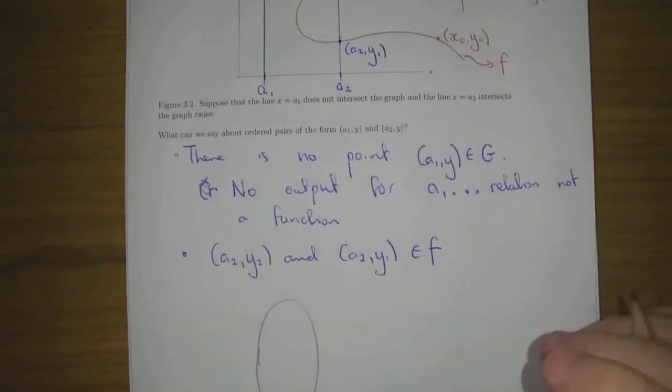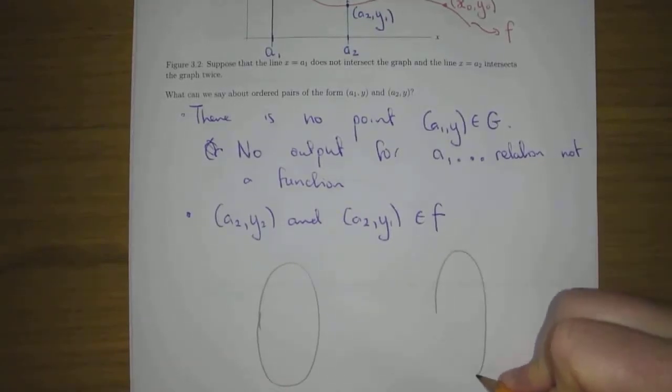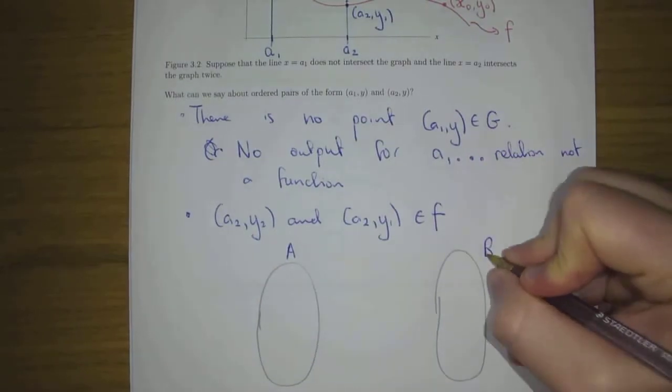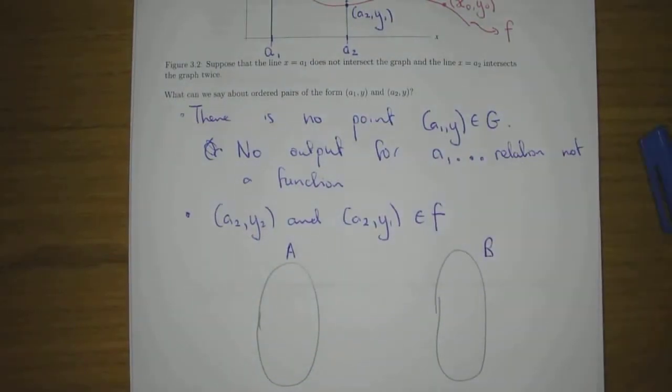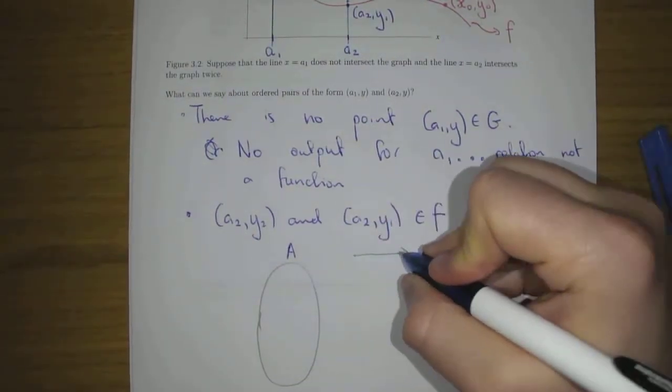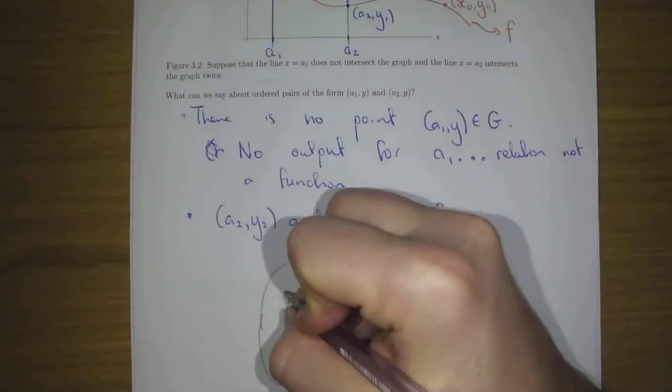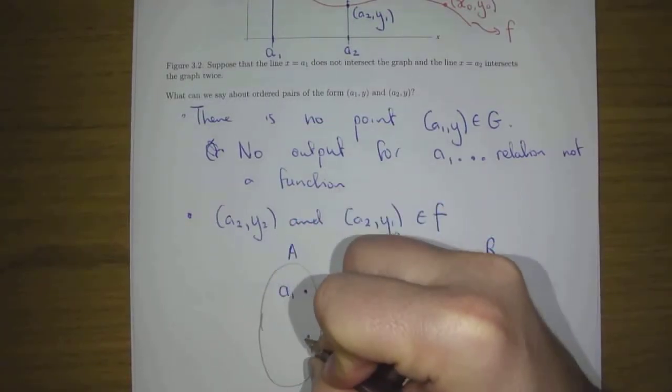So this is set A, inputs. This is set B, outputs. Now, at the moment, f is a relation. And you can still draw a relation with an arrow diagram. And we're looking in particular at a1 and a2.